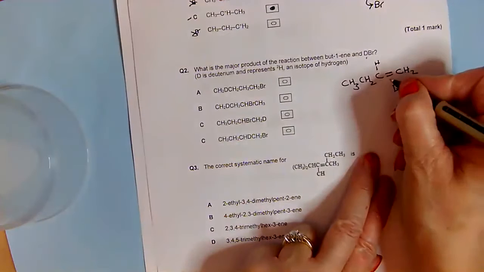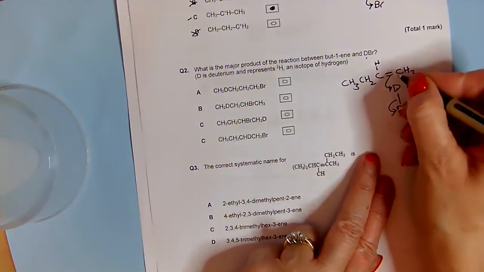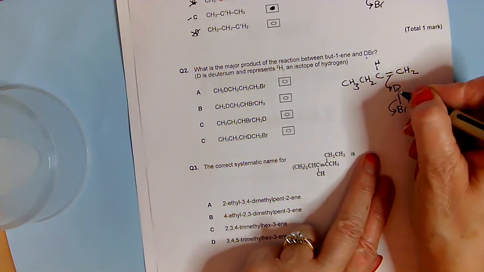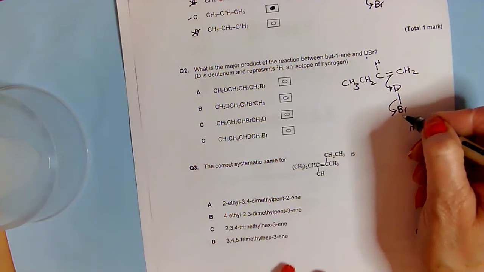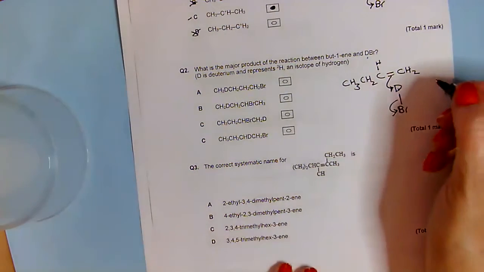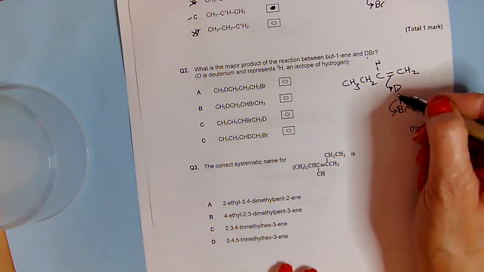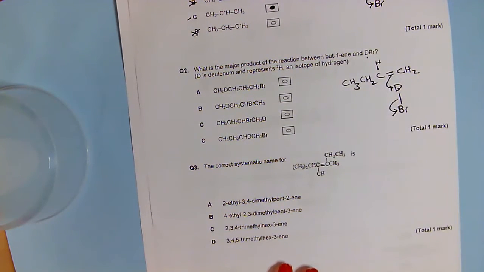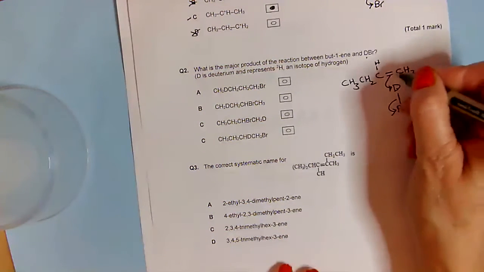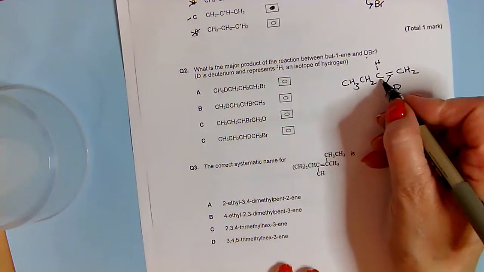It's going to be delta positive, delta negative, so the double bond here will break and give its electrons to the deuterium, and the bond between the deuterium and bromine will break, and we will form the secondary cation, because this deuterium will go on to the carbon carrying the most hydrogens, because D is just another form of hydrogen. So we'll have the deuterium on the end and we'll get a secondary carbocation, and then the bromine will come onto that second carbon there.